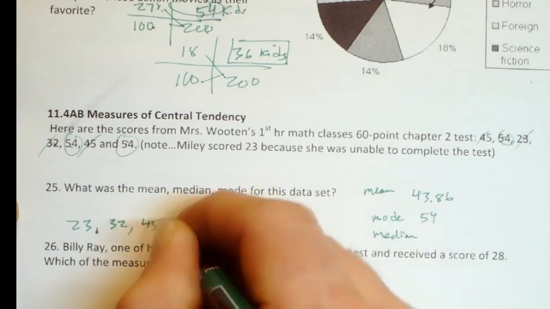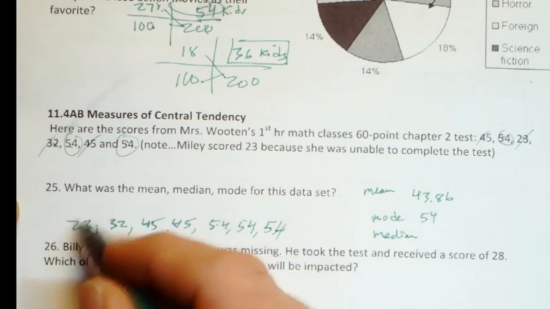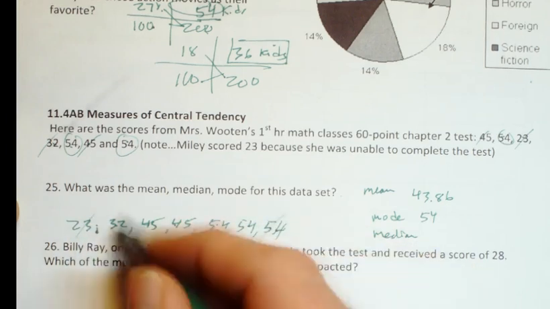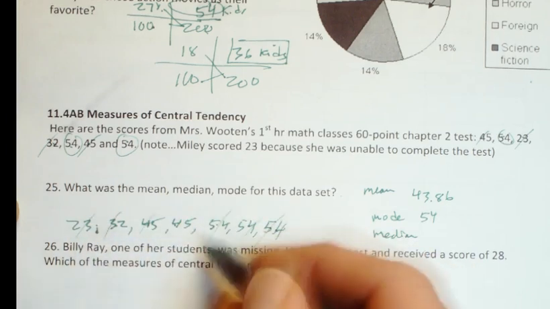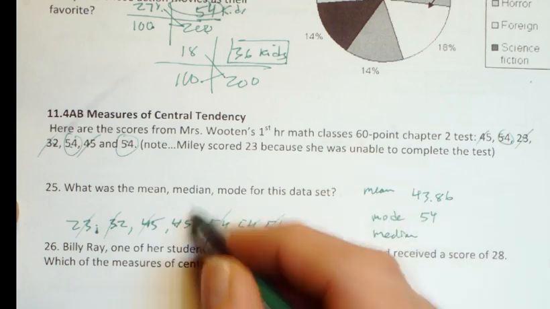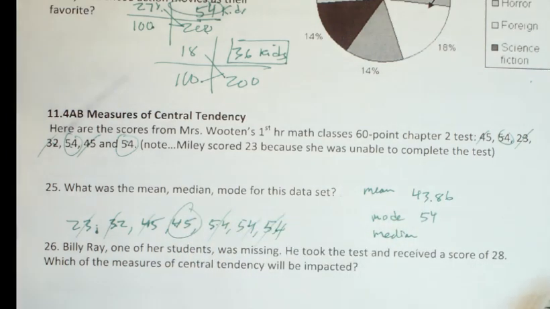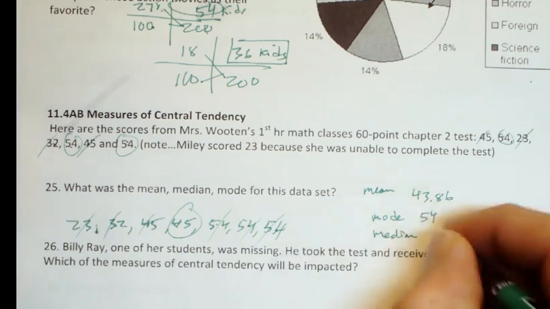One, two, three, four, five, six, 7 scores. So, you can start chopping them off here if you want. But you can see that right there in the middle, the score is going to be 45. So that's the median: 45.